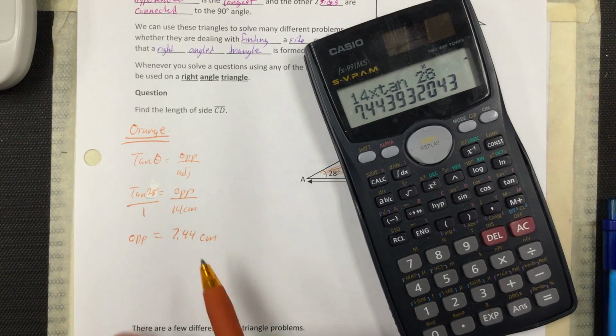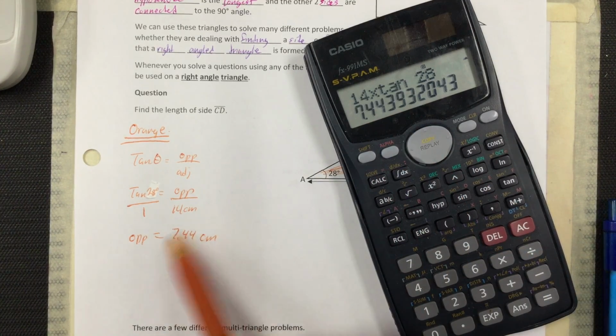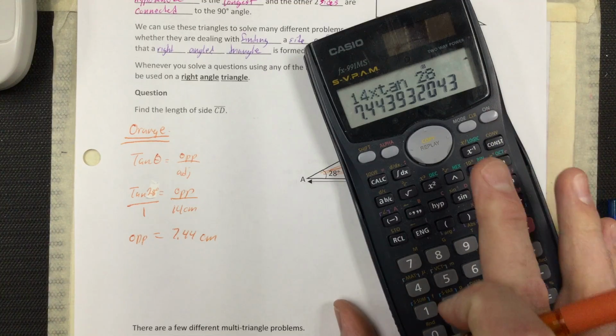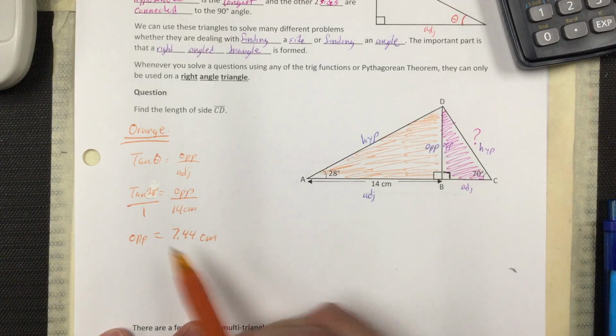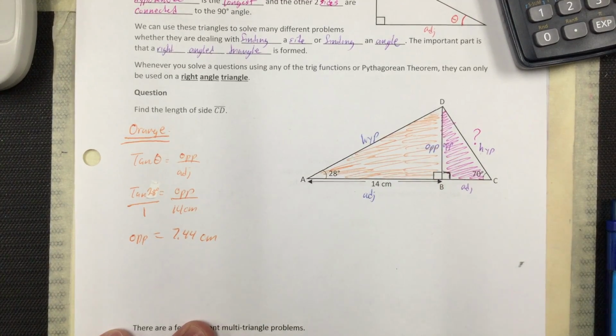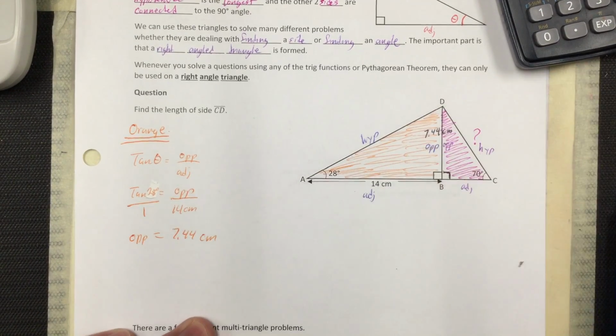Now, that's a rounded number, and if we can, we don't want to use rounded numbers. We always want to use numbers that are accurate. So if we can keep this number, we don't need to write it all down, but we can put it in there for now. I'm going to leave it on the calculator. I'm not going to get rid of it yet because we're going to use it almost right away. So this side right here, and I'm going to put that in there, is approximately 7.44 centimeters.